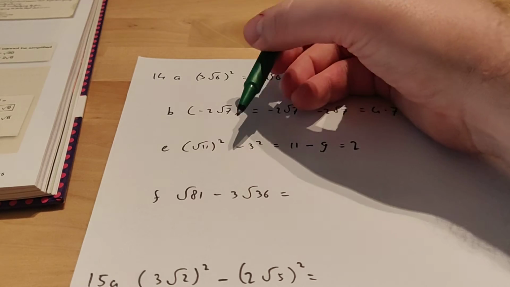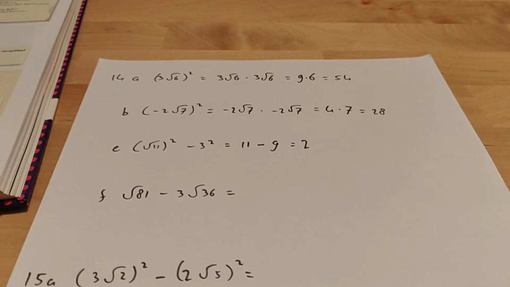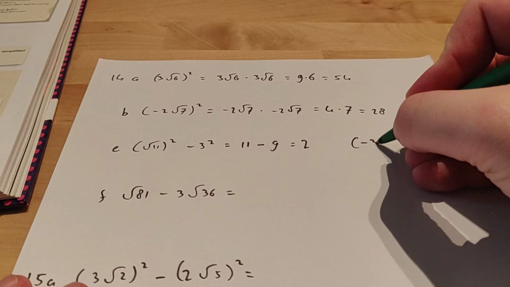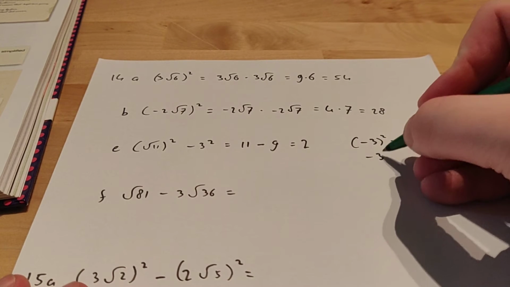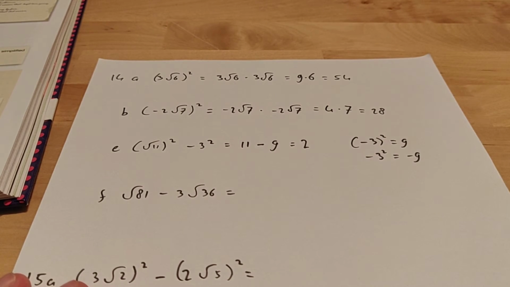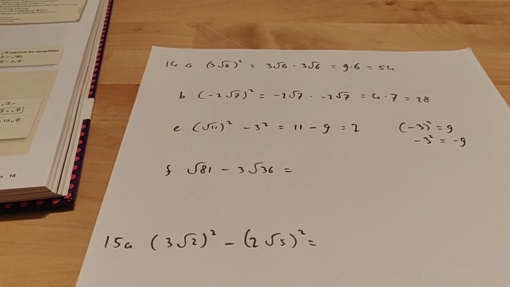Now you should notice here that this minus is not in brackets, like over here as an example. If the minus 3 is in brackets, then the answer will be 9. But if the minus is not in the brackets, then the answer will be minus 9. Just a small difference that I wanted to show you. Then we move on to exercise F.